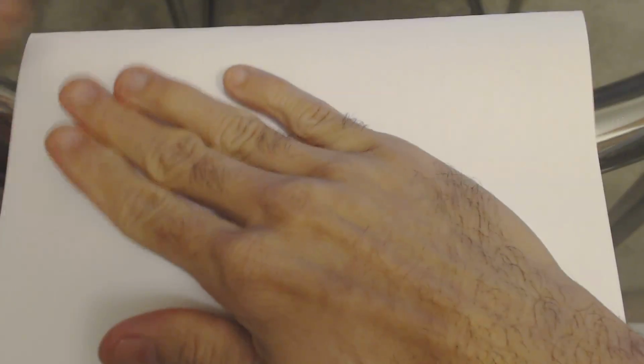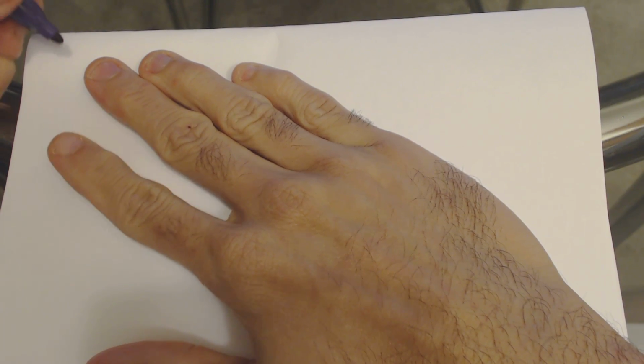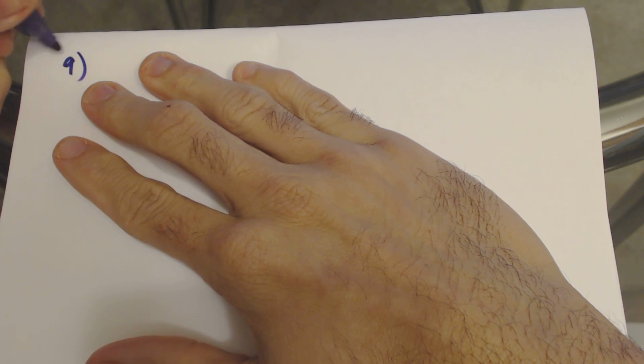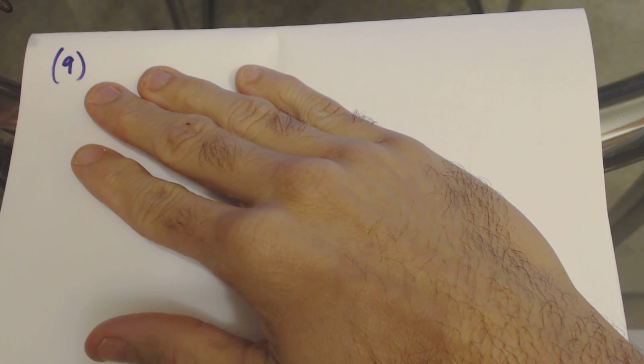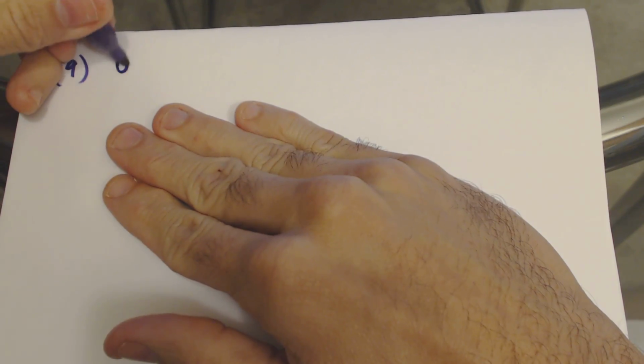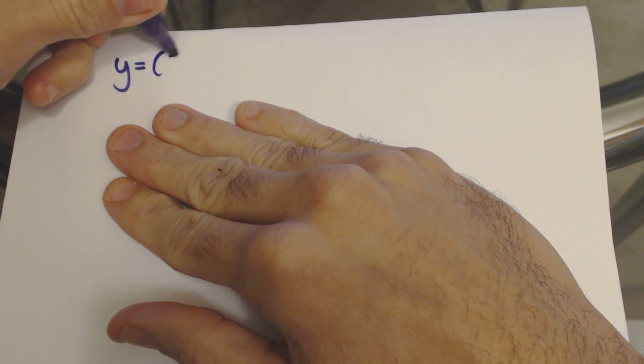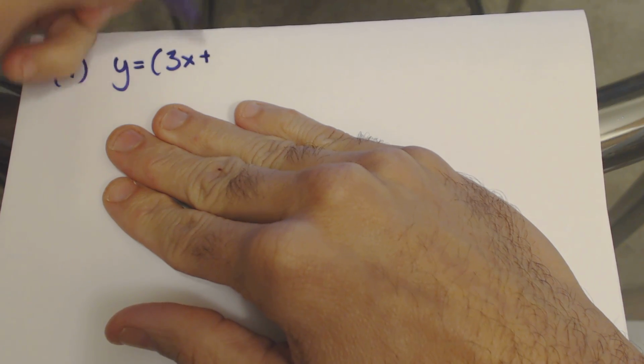Alright, continuing on with section 11.5, the chain rule. This is going to be problem number 9. In problems 9 through 52, find y prime. So we have y equals 3x plus 2 raised to the 6th power.